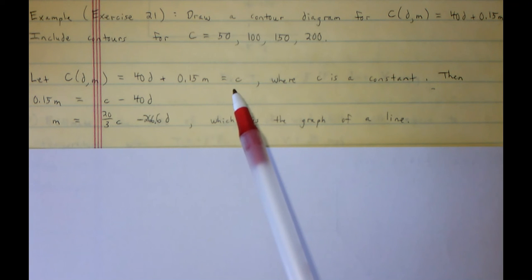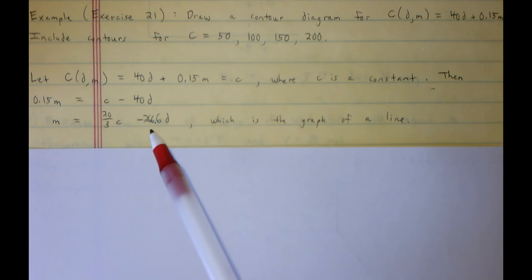But before we do that, let's do some rearranging. I'll subtract the 40d from both sides to get 0.15m equals c minus 40d, and then I'll divide through by 0.15 to get m by itself. So we end up with this, which is the graph of a line.